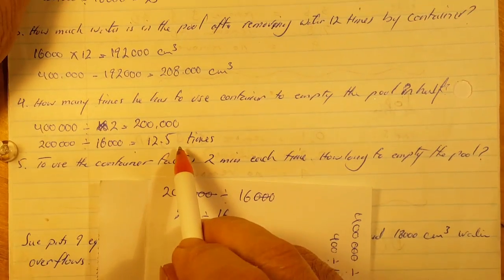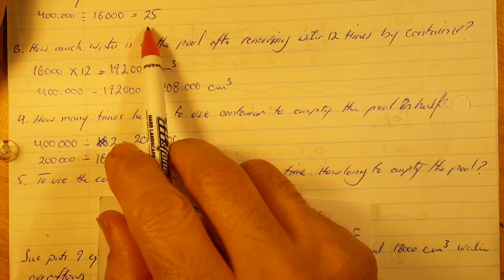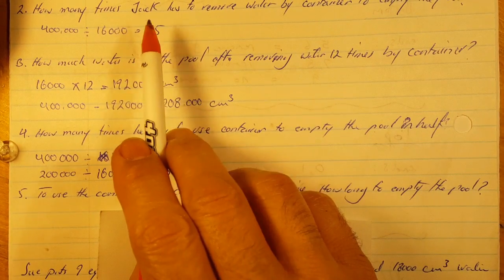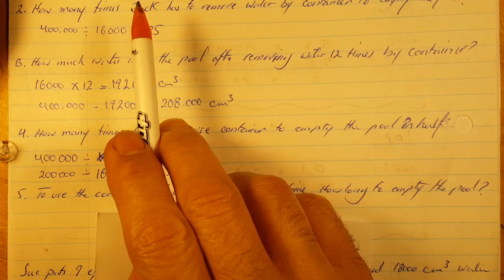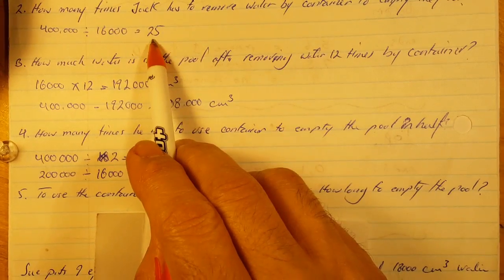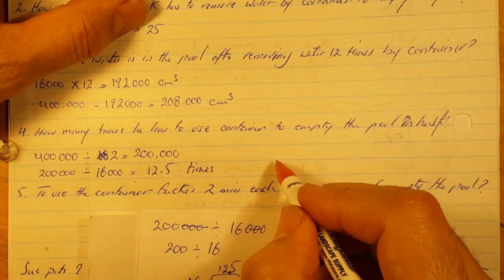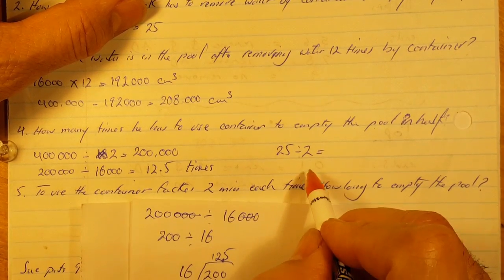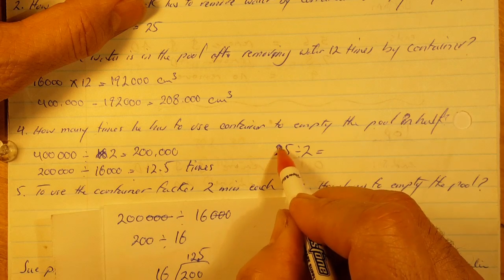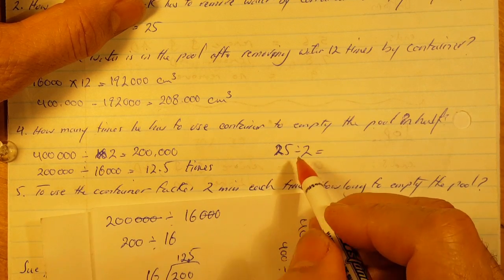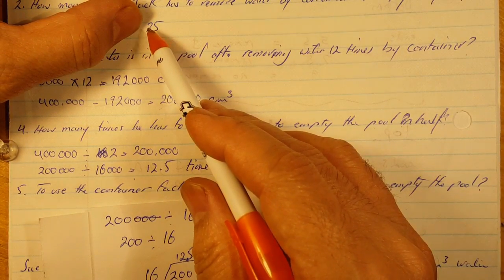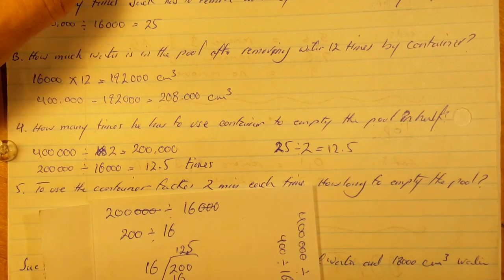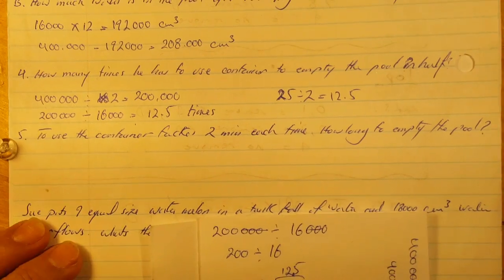And we can find this in another way. We found up there that if we use the container 25 times, we can empty the whole pool. So the short way is, because this time we want to know how many times we have to use the container to empty half of the pool, we can do 25 divided by 2, which is 12.5 times. So it's the shortcut.